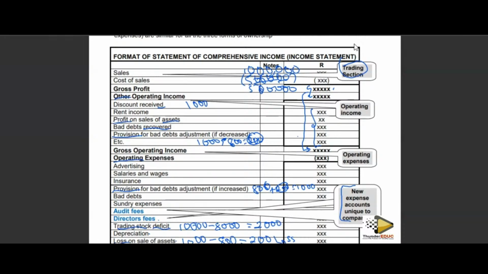We have other expenses, but as I said, don't include the expenses which are not given to you in the question. We only record those ones which are given in the question, like stationery will be there, rent expense will be there, and so many other expenses, right?